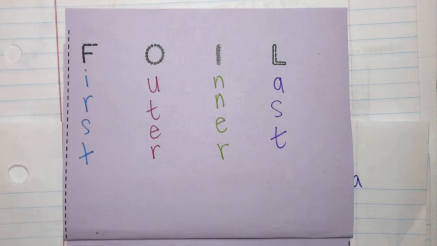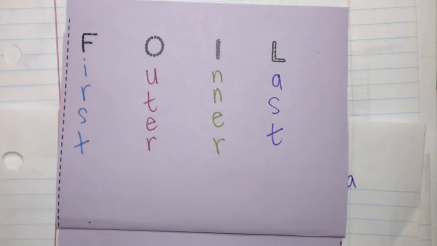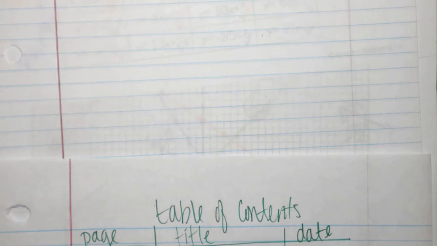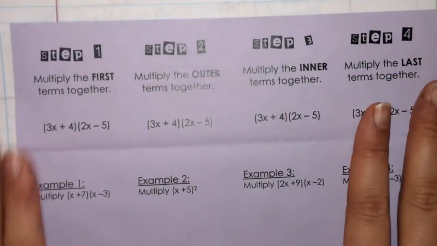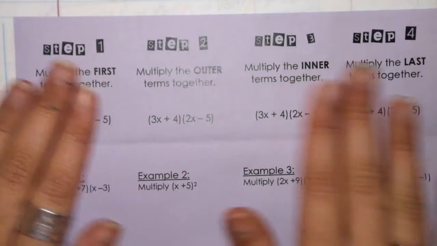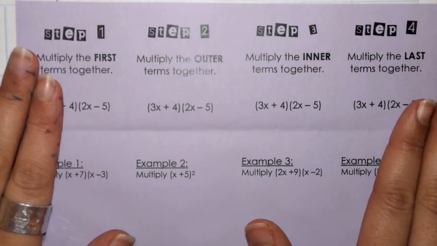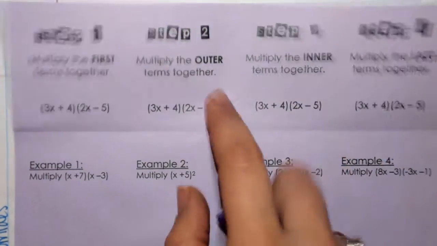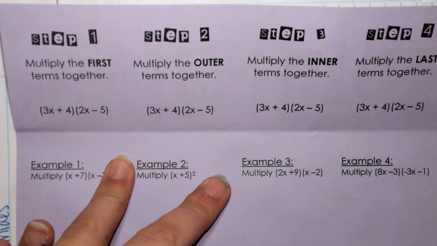Alright, so what we're going to do today is I'm going to show you how to use FOIL. Are we ready? Yes. Now, I want everybody to put their pencils down. And I want you to look at the board. Because I'm going to show you what to do, and then you're going to copy this down. Is everybody ready? Okay, so we're on today's foldable as everybody's opened up and or glued down.